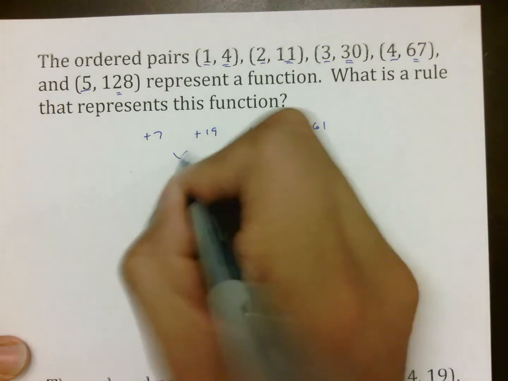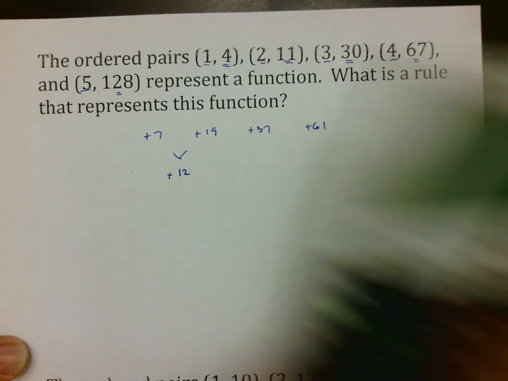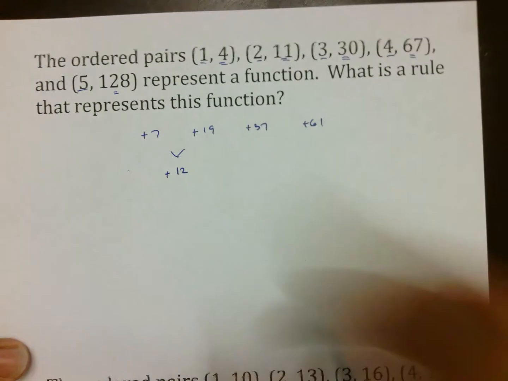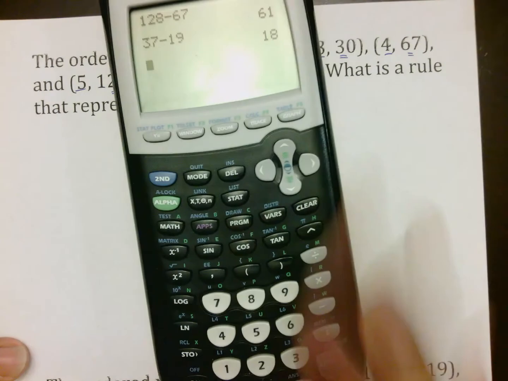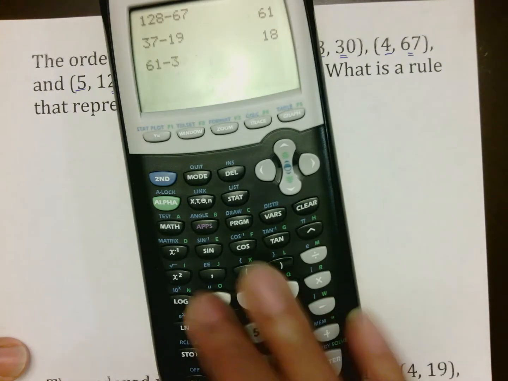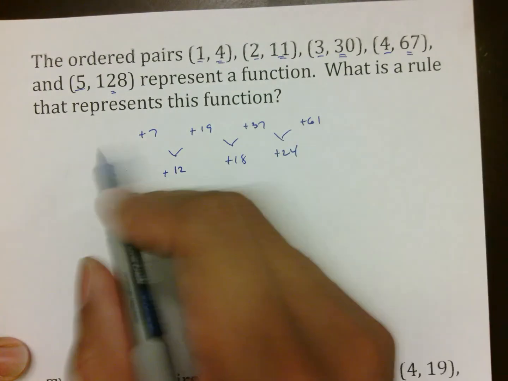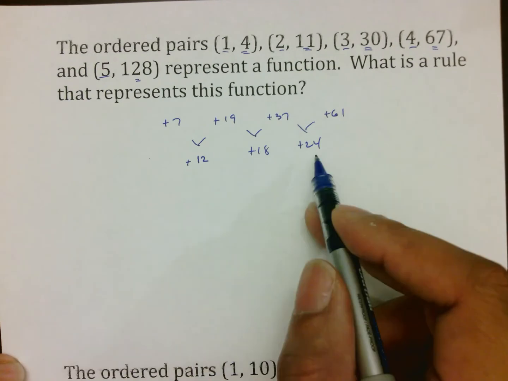So now checking these here, 7 to 19 is 12. 19 to 37 is 18. And 37 to 61 is 24. Notice how the first check didn't work, so it's not linear. The second check did not work, so it's not an x squared.